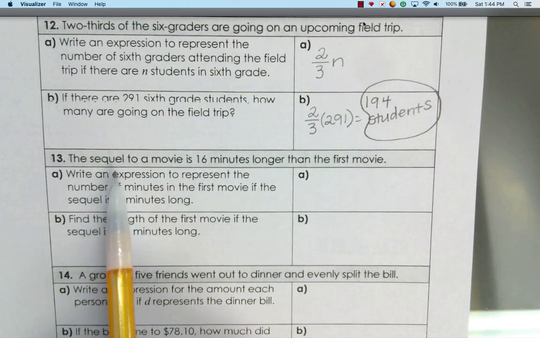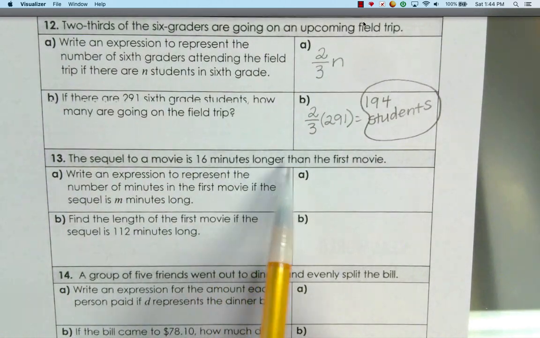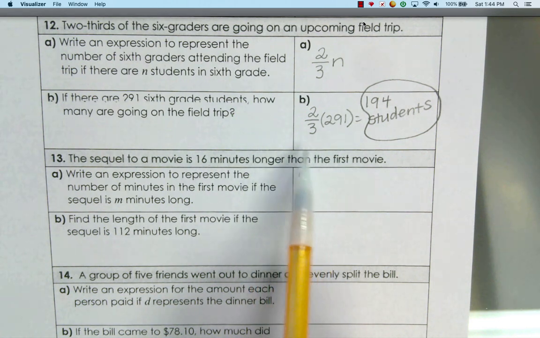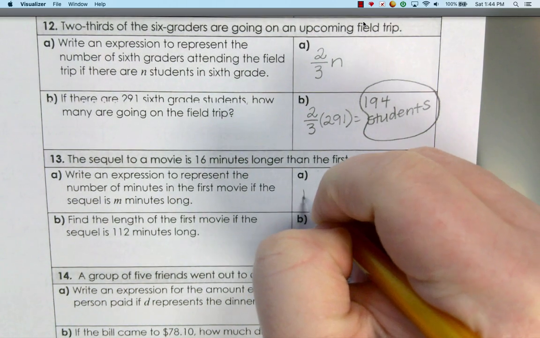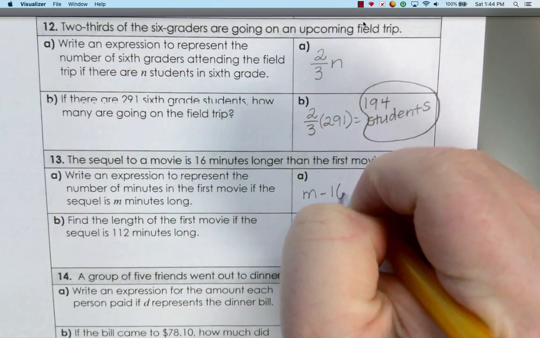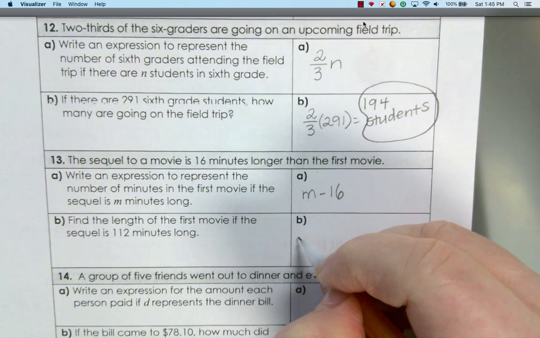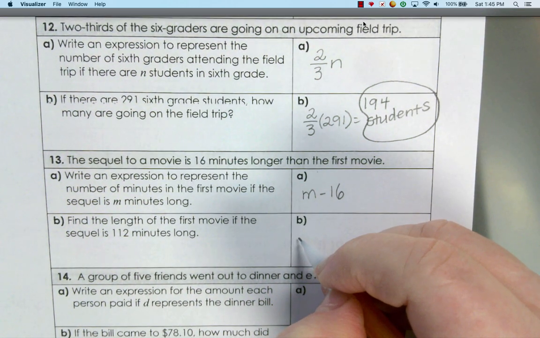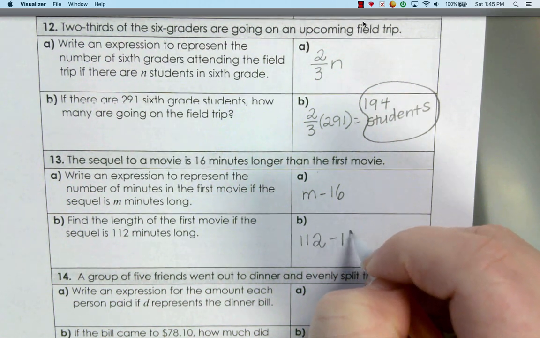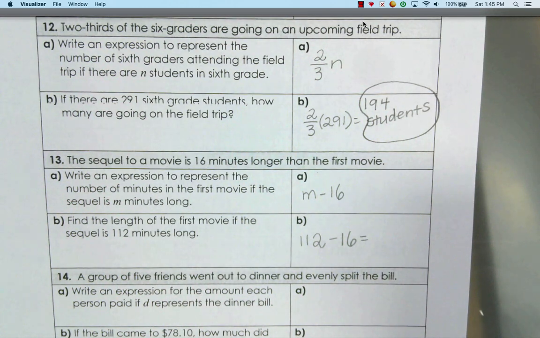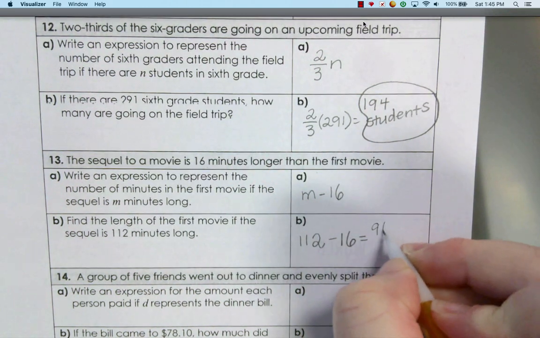So the sequel is 16 minutes longer than. That's a reversal. So we're going to take M minus the 16, okay? The sequel is 112, and then minus 16 to get my original movie time. Because longer than is like more than, we're reversing those parts of my expression. And I get 96 minutes. So 96 minutes. I can handle that.